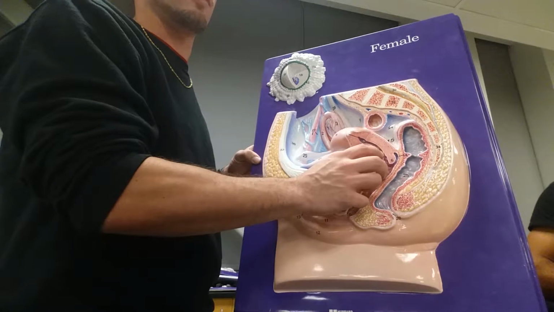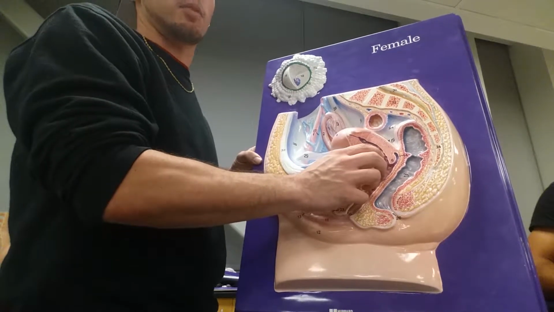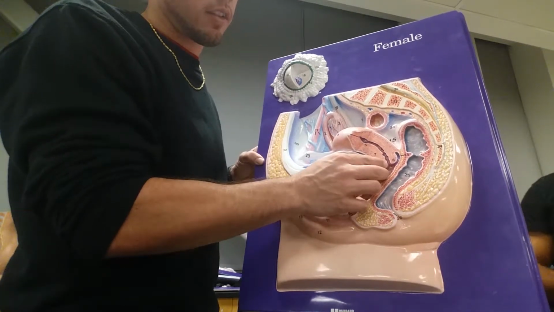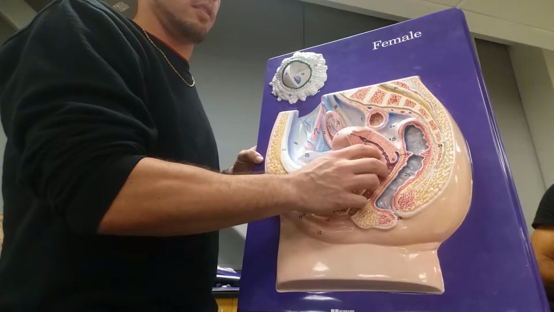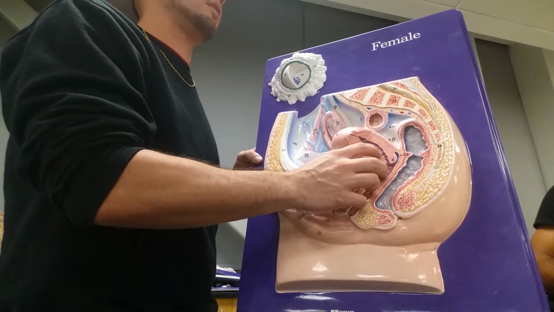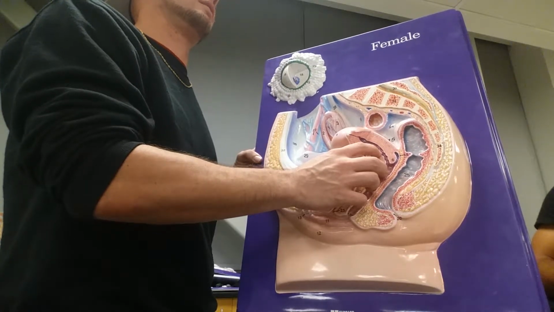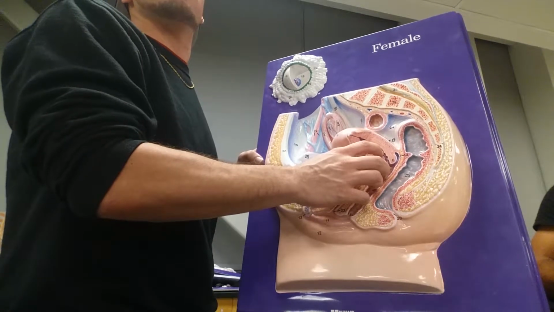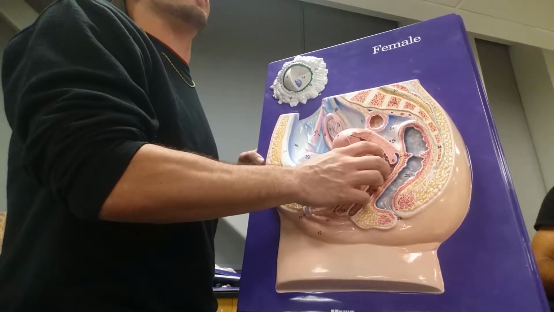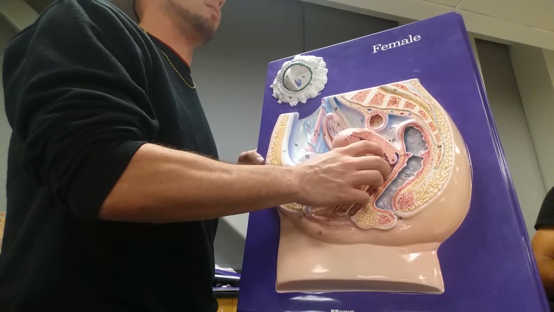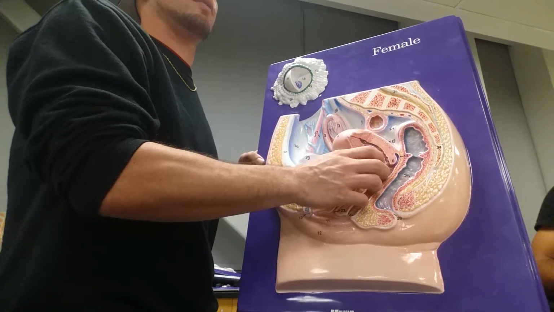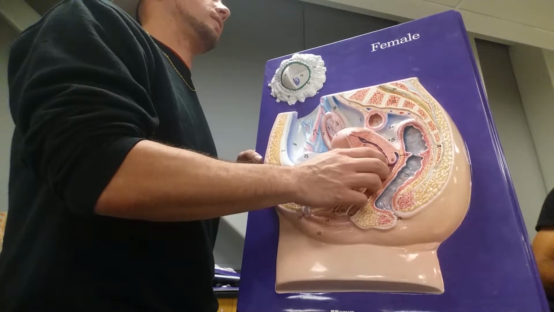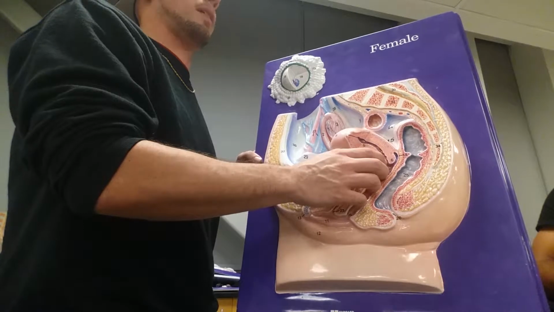You have an internal os. That's the most inside portion right here. The os is just an opening, like an orifice. Os means mouth. So you could just say it's an orifice, an opening for sperm to enter, internal and external. It's a passageway from the cervix.